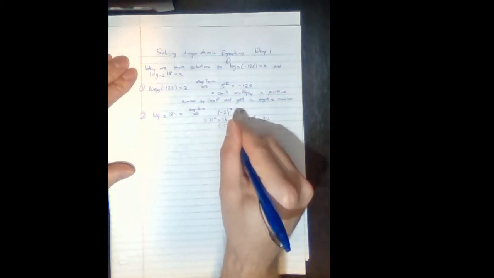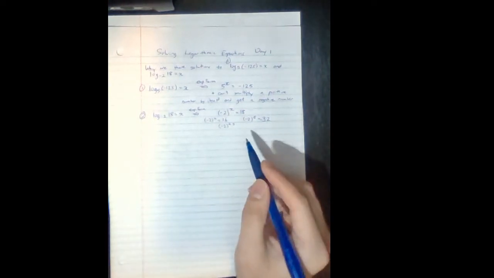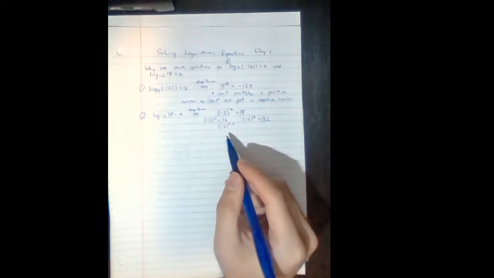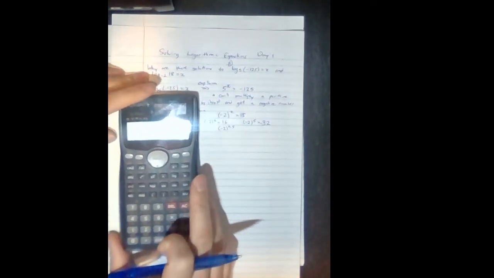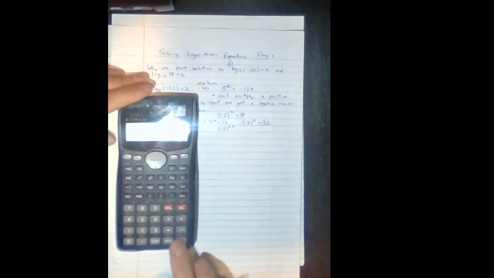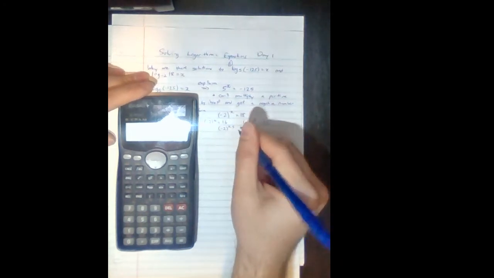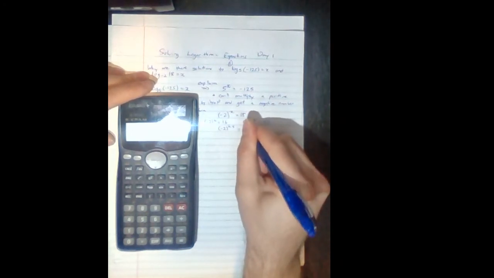If we try to go in between, negative 2 to the 4.5, do I have my calculator here? I do not. I jumped ahead a little bit because I had to go grab my calculator in order to show you. If we put negative 2 to the power of 4.5 in our calculator, we get an error. It's undefined.